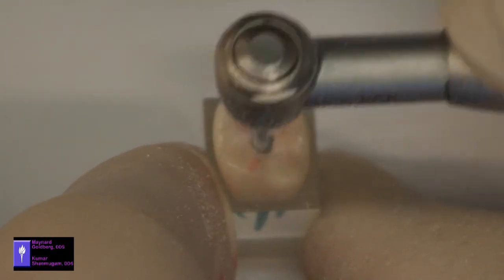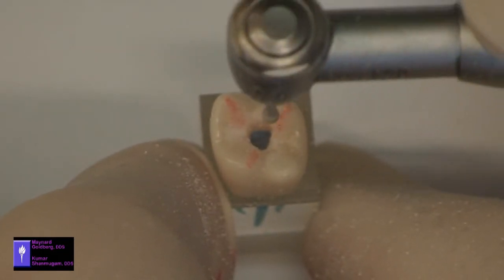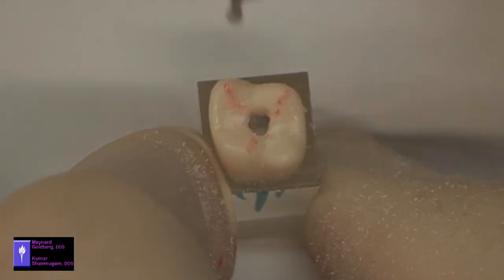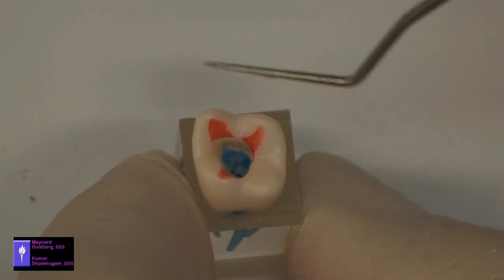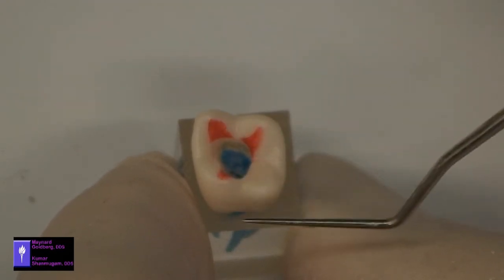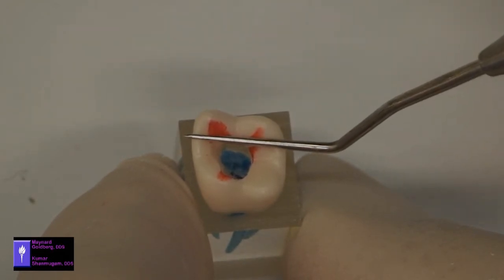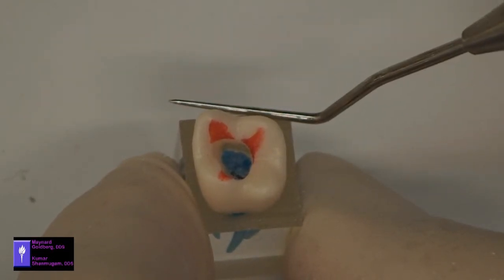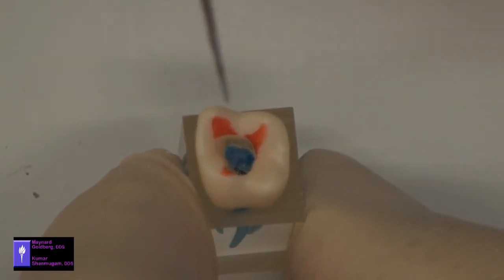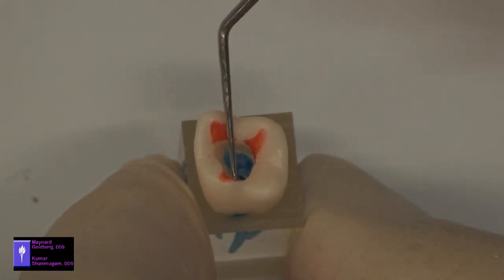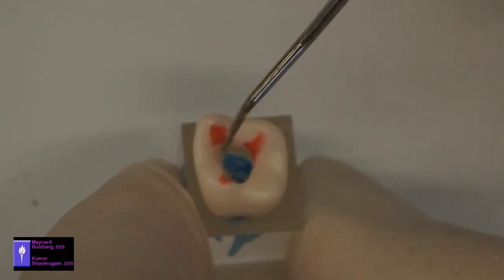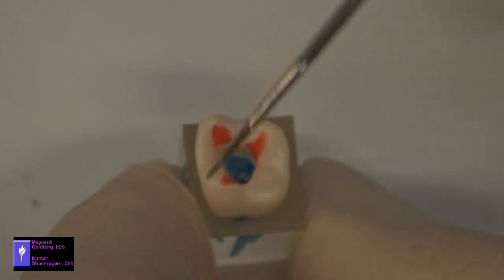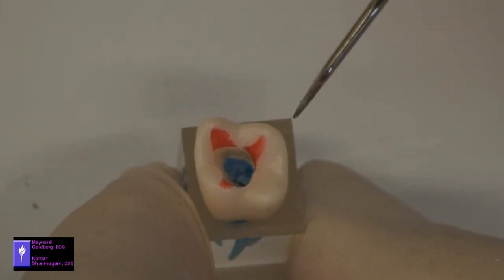the outline form of the access will follow the shape of the external surface of the tooth. Notice the access shape is similar to the external shape of the tooth itself. So here we have the buccal wall of the tooth. The mesial wall of the tooth. If done correctly, the outline form of the access cavity follows the external shape of the tooth.